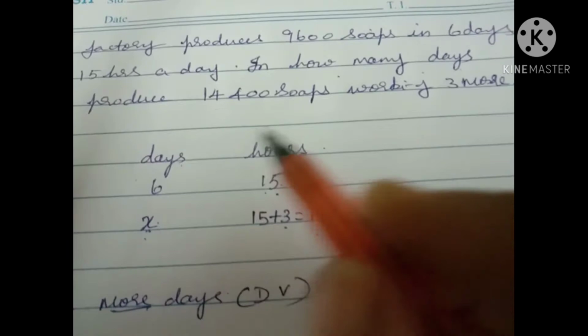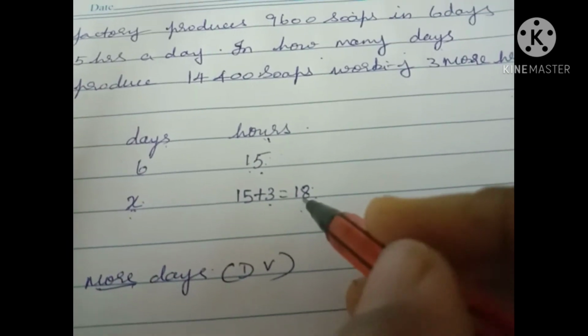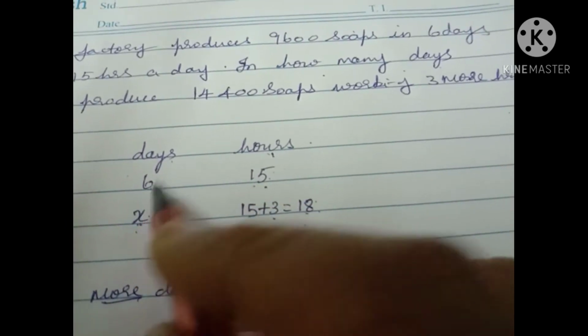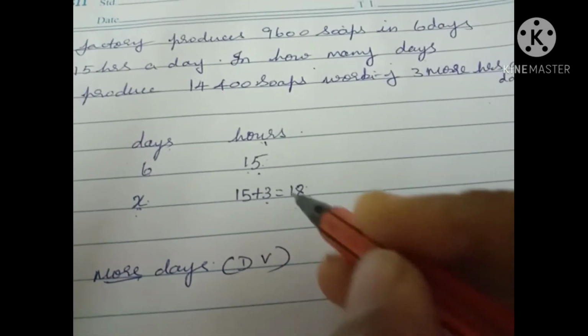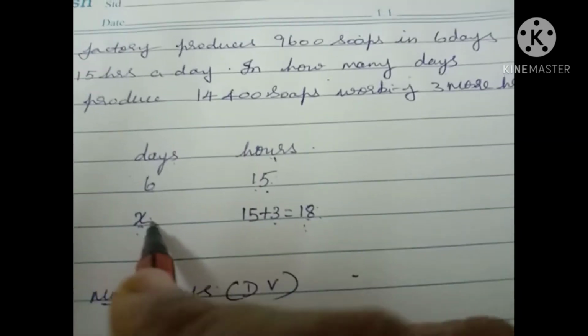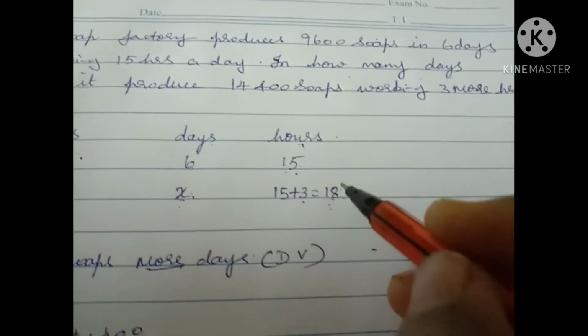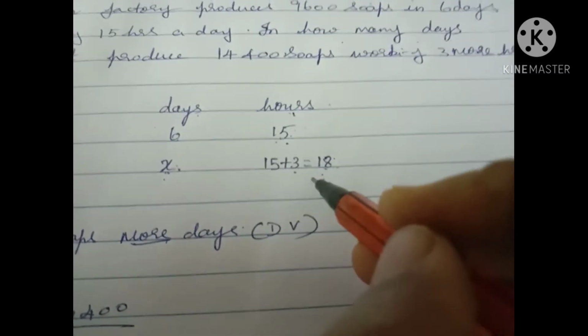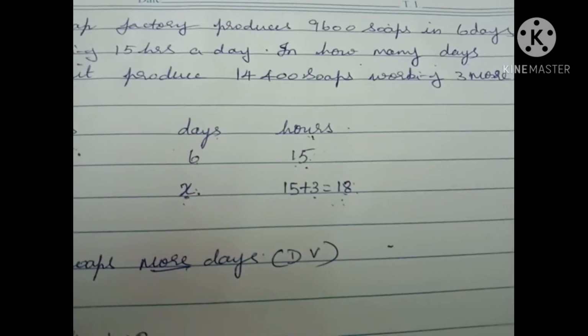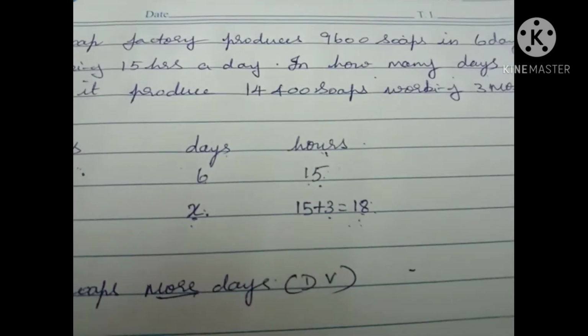Next step 2. Compare hours and days. Here 15 to 18 it is increased. 15 hours, 6 days means if the number of hours is increased, therefore the number of days will be decreased. If you work extra 3 hours in a day, then the number of working days will be less.